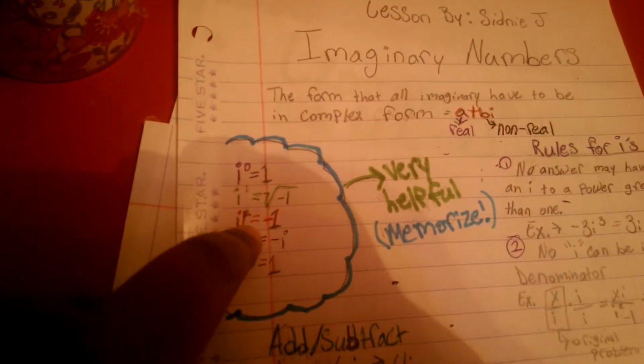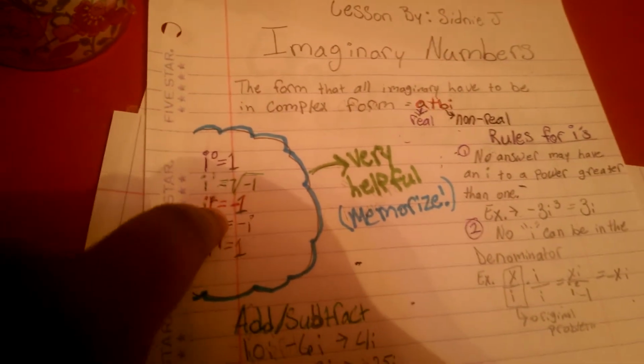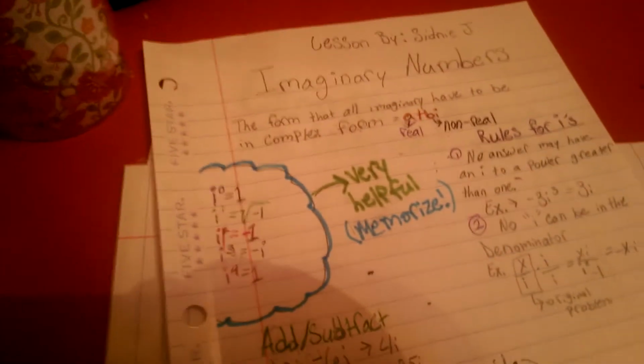This one right here is hard to understand because this one is I squared equals -1. I'm sorry, people, I had a mishap on that.